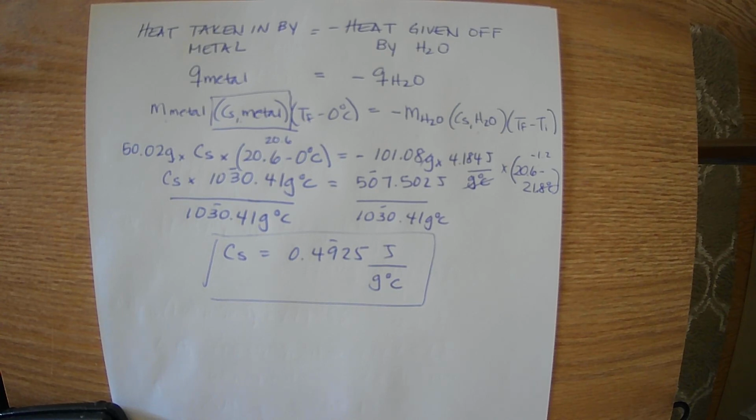Okay, so if you have any questions, please ask your professor, but that's how you're going to calculate the specific heat of your metal.